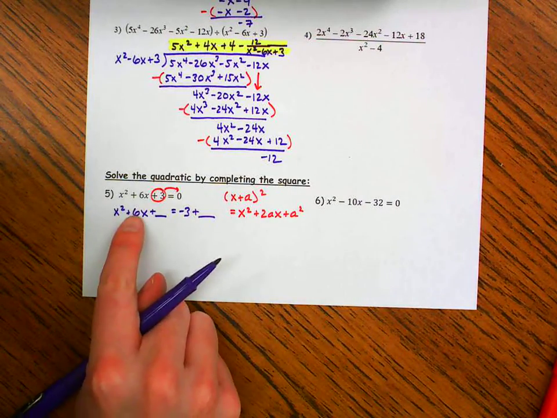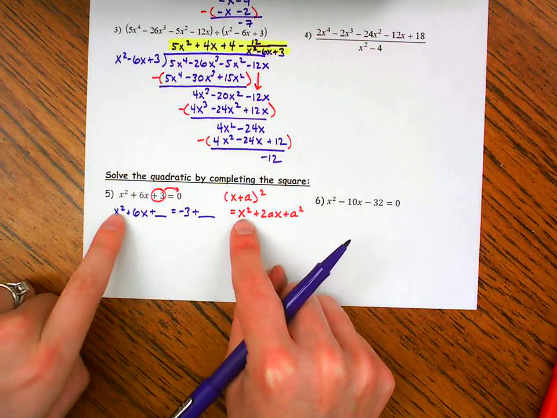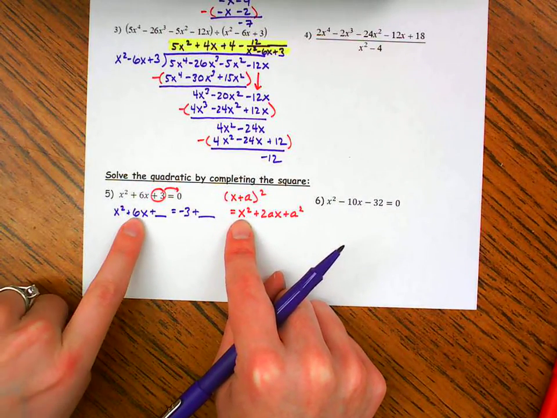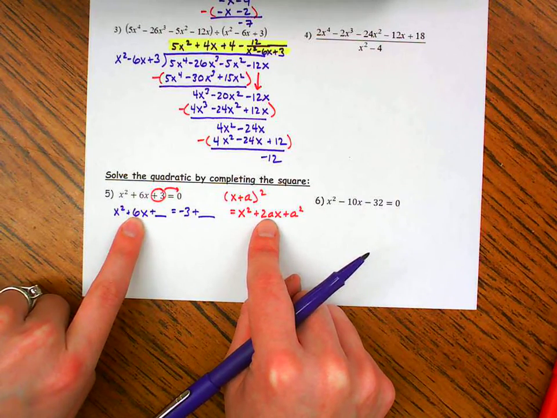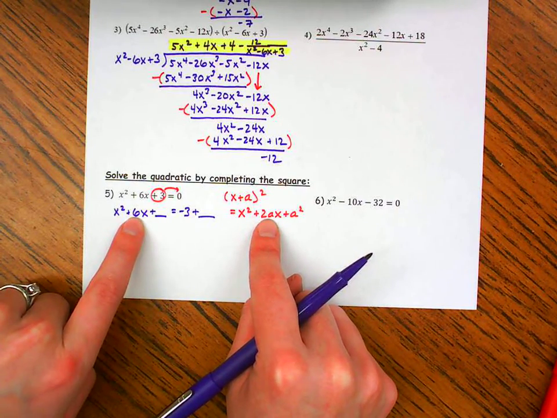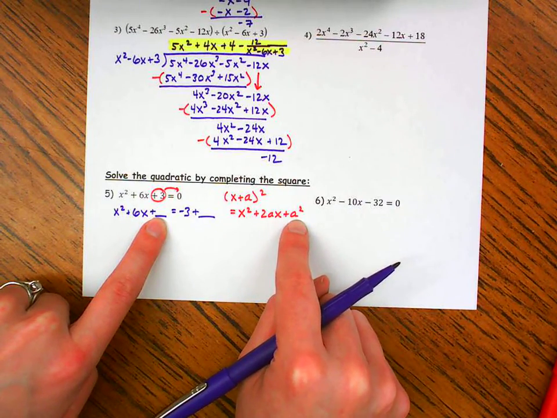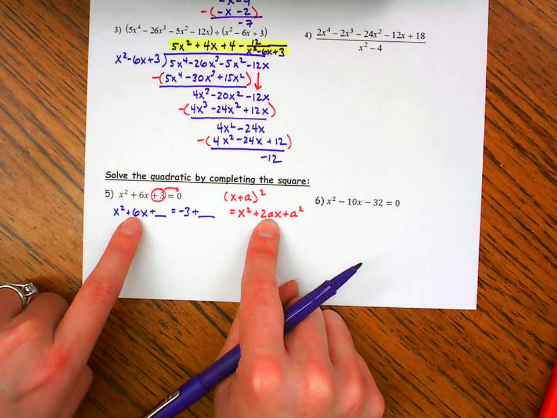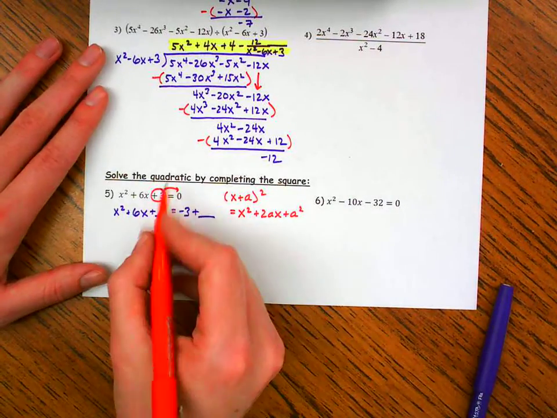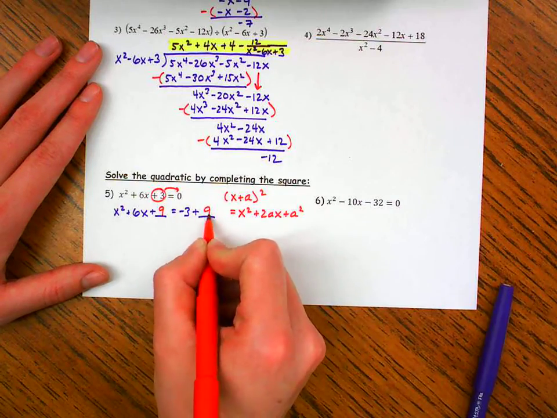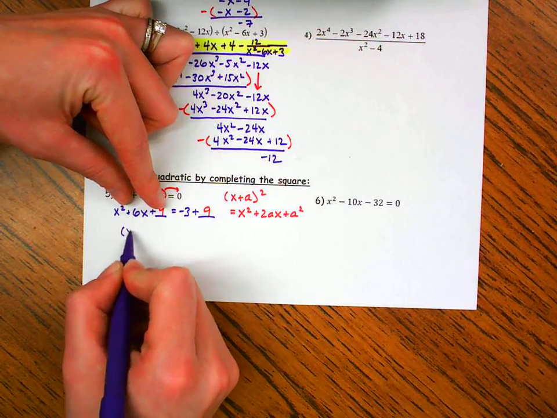Now remember, our goal is to make this kind of look like this. We need to figure out what this a value is. And if we start comparing this, you'll see I have an x squared. This is my 2ax term. Well, there's my x, so 6 has to be 2a. That means my a value in this case is 3. Well, this blank, in order to complete the square, needs to be a squared, and we just determined that a is going to be half of 6, which is 3. 3 squared is 9. So 9 is going to go here, 9 is going to go here to balance my equation. Well, this now is mathematically equivalent to this.